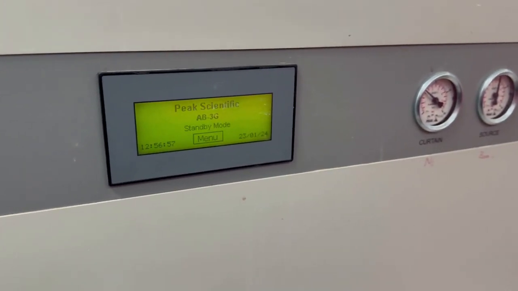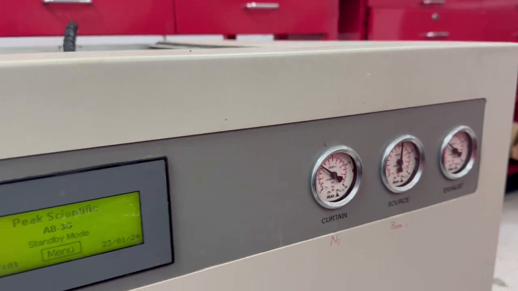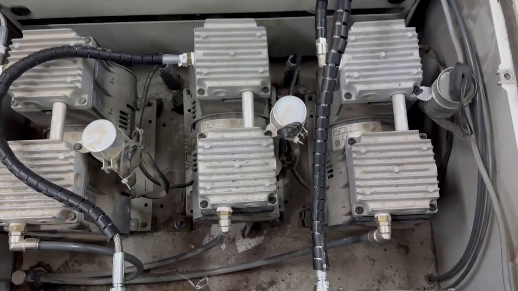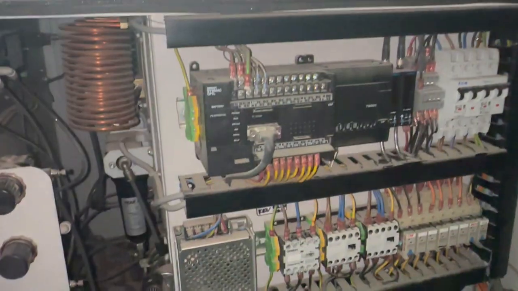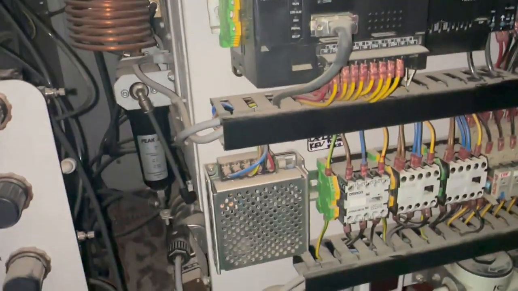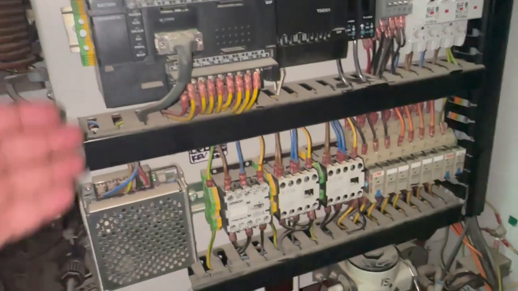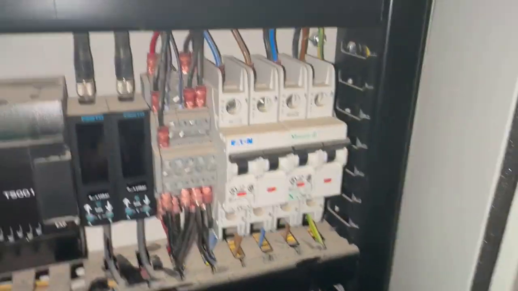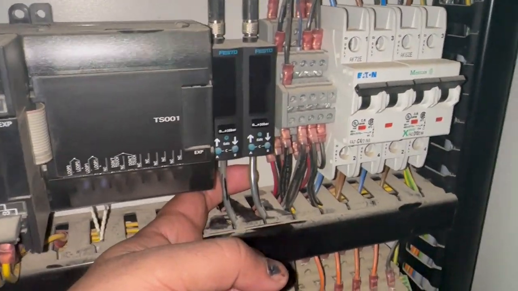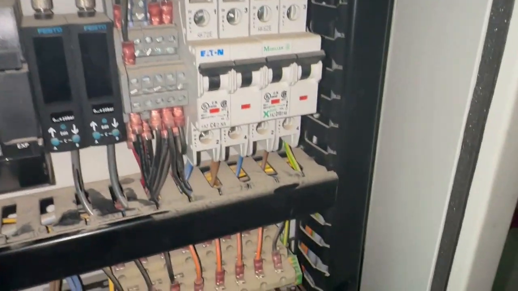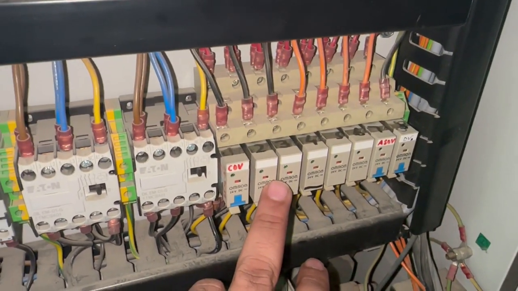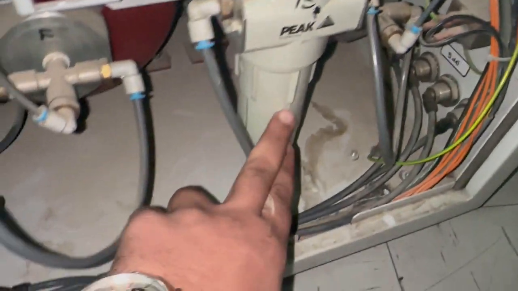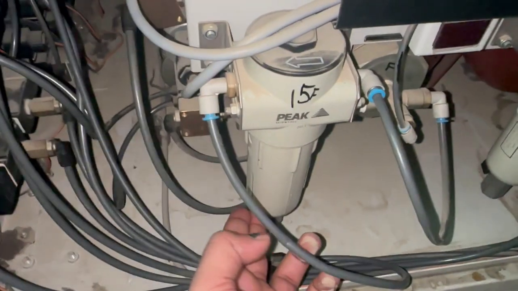So this is the final situation, and here we have the new pipes. So this is its control part. Here we have the PLC, IO guard, some pressure switches, circuit breaker, contact relays, magnetic contactors, power supply. This is the filter. Here we have another filter.